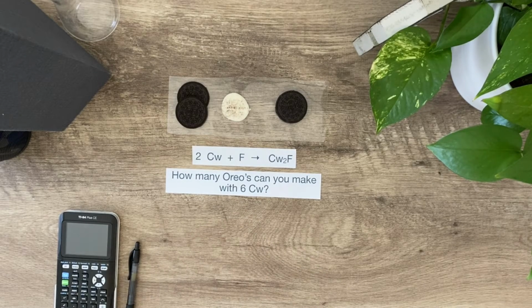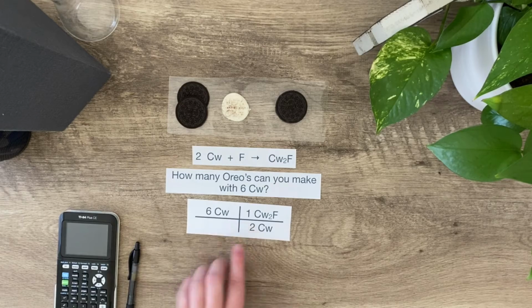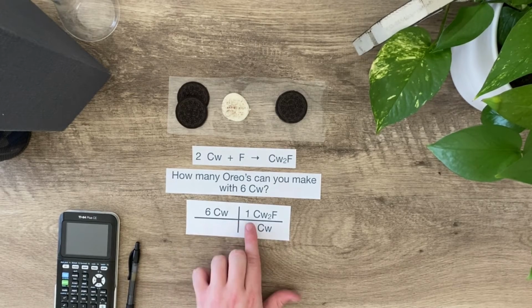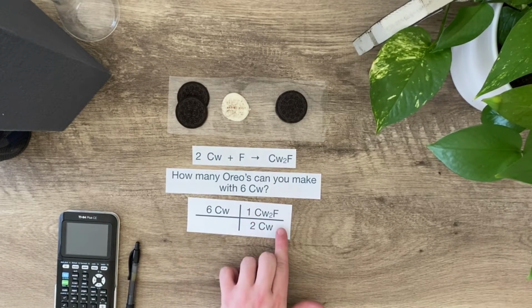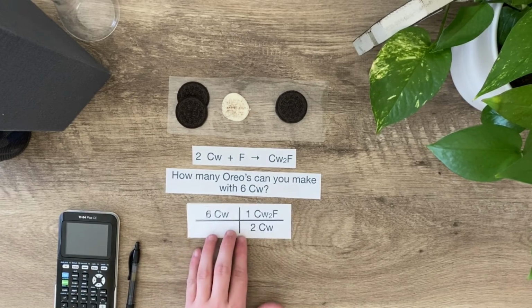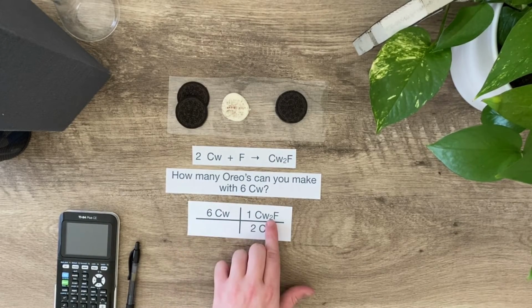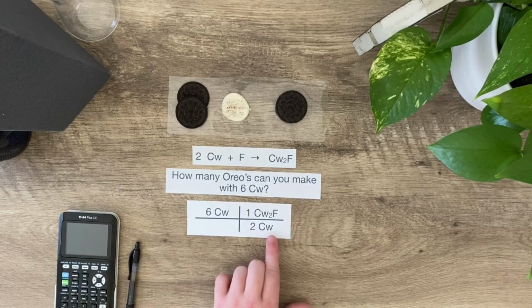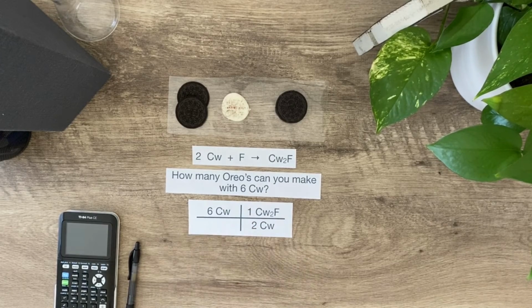Awesome. You can do that in regular chemical equations as well, but I want to show you the steps to get that answer because in more complicated ones, it might not happen in your head just like that. So in terms of the steps, it looks something like this. I have 6 CWs times 1 CW2F over 2 CW. And you can see that's because what I want is an Oreo, and 1 Oreo has 2 chocolate wafers. If I do the math, that's 6 divided by 2, and I get that there are 3 Oreos.